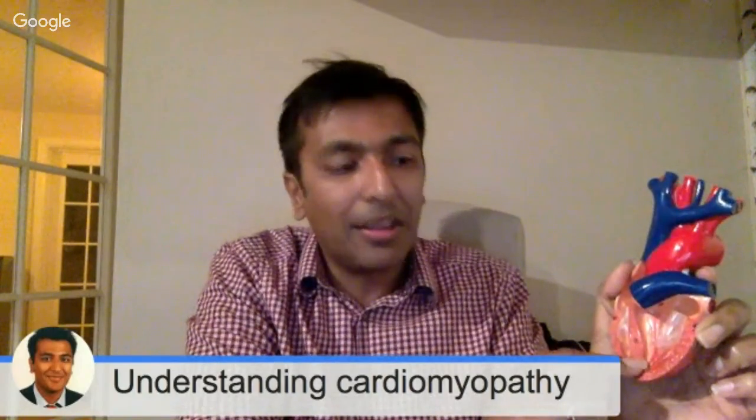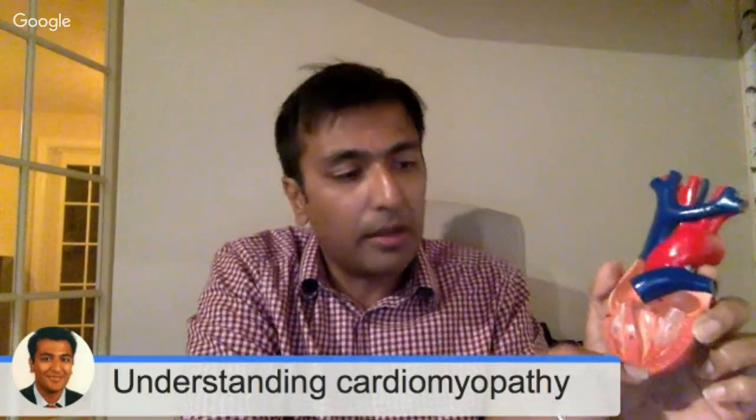There is a different kind of cardiomyopathy as well, okay? All the ones I've talked to you about so far cause dilatation of the left ventricle. The ventricle gets bigger and bigger and bigger, loses its contractility, gets weaker and weaker. Those are all forms of dilated cardiomyopathy. There is a different form of cardiomyopathy, which is called hypertrophic cardiomyopathy.